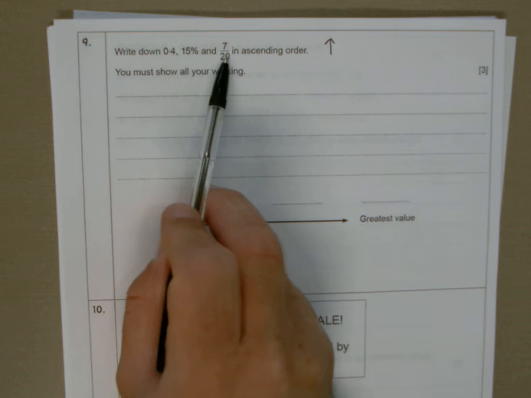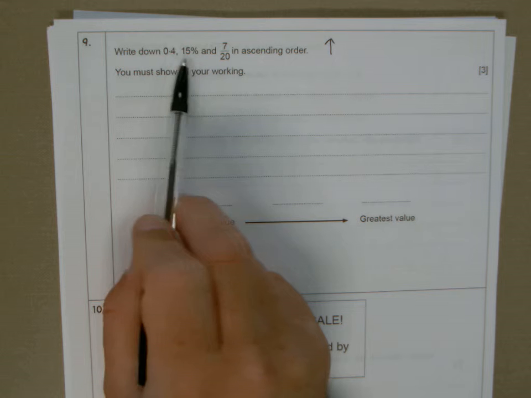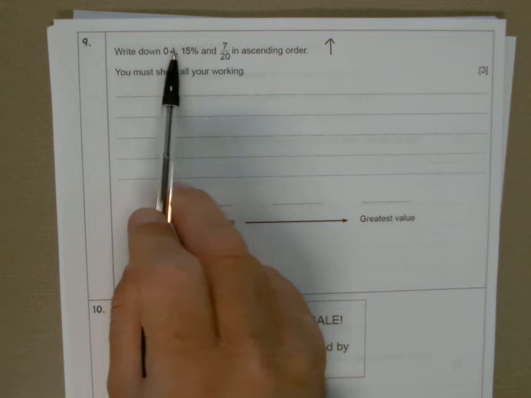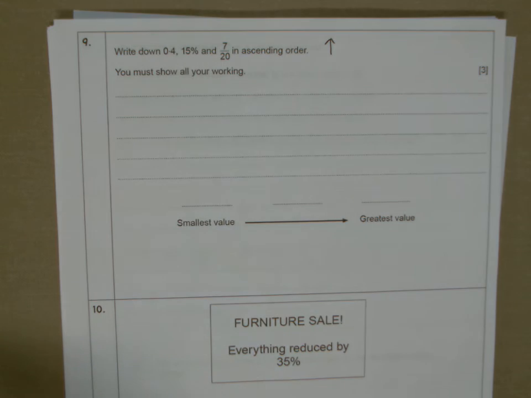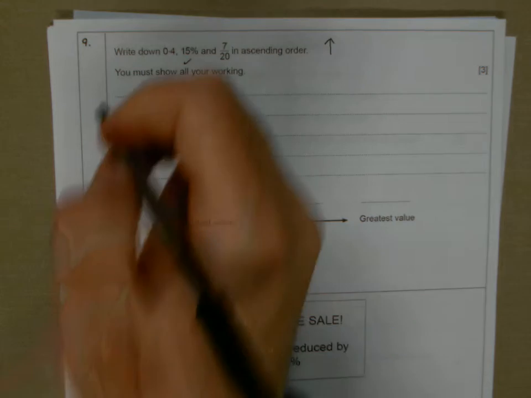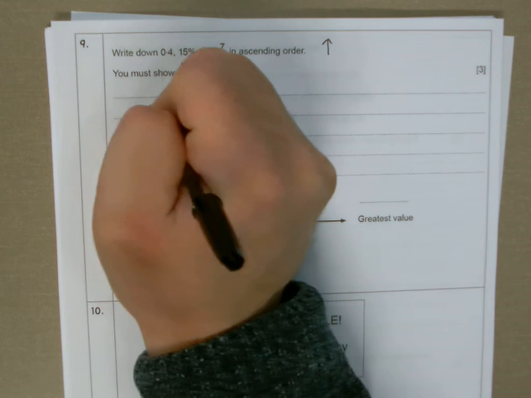Decimal, percentage, fraction, right? What we need to do to show working is we need to get it into one common format, okay? So in this case, I'm going to change them all to percentages, all right? Now I've already got that as a percentage, which is ideal. 0.4, I'm going to change as a percentage.